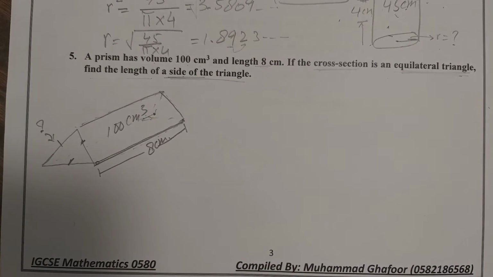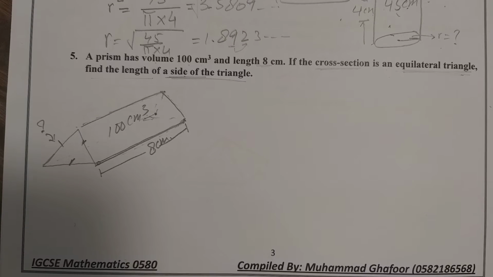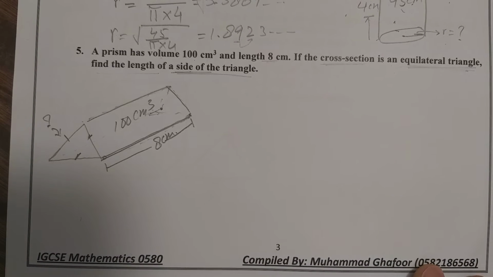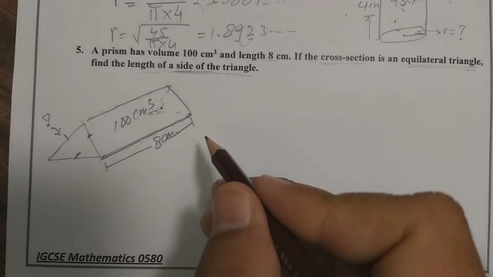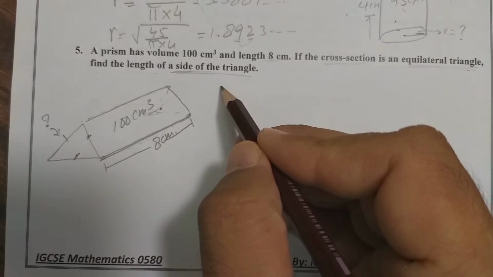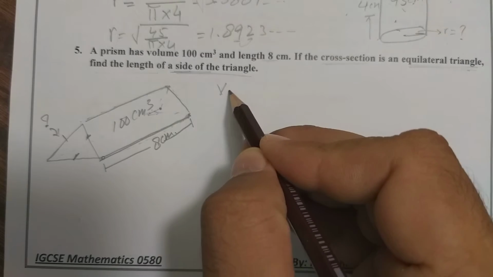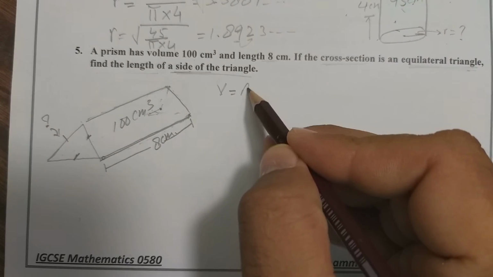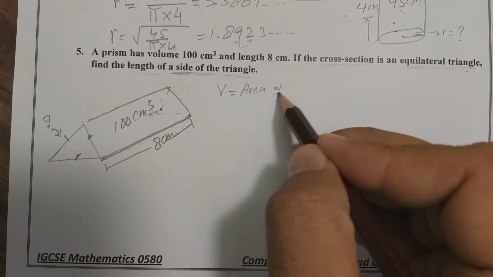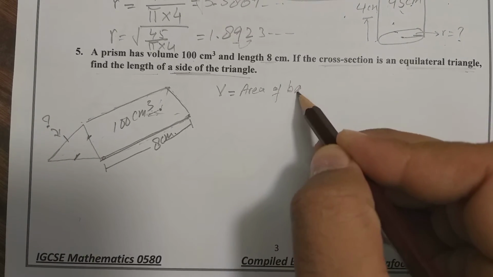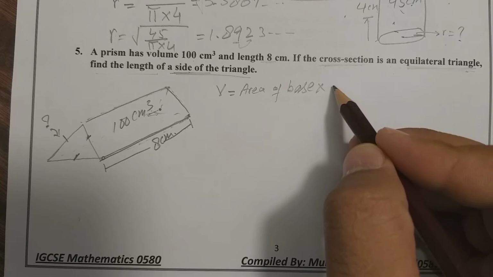We know that volume equals area of cross section, the area of base, times the length.